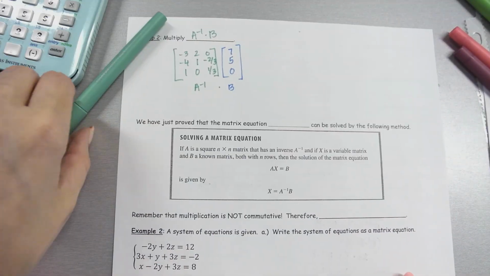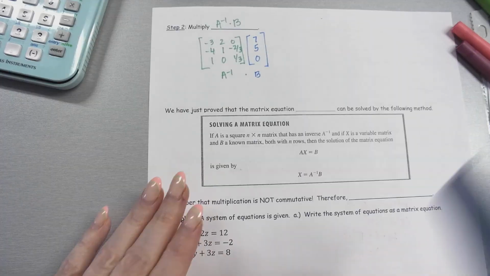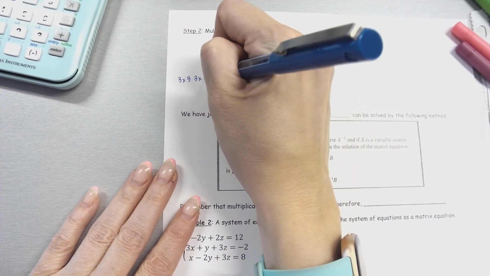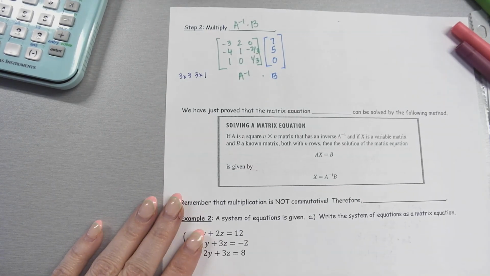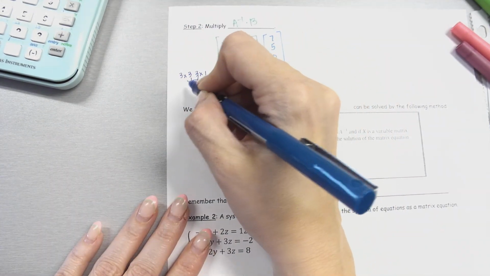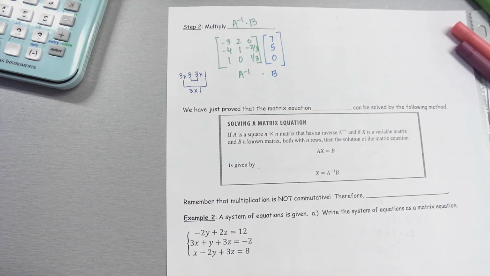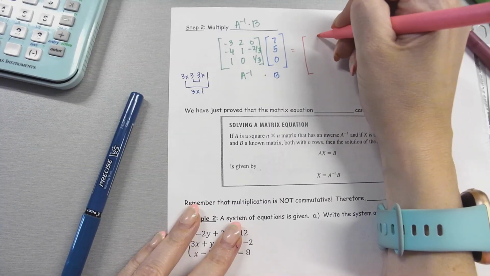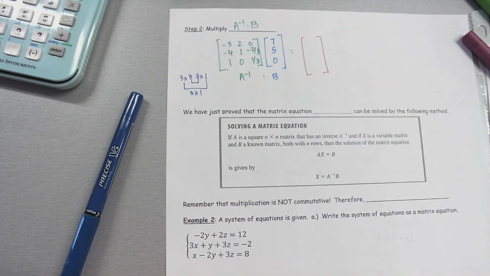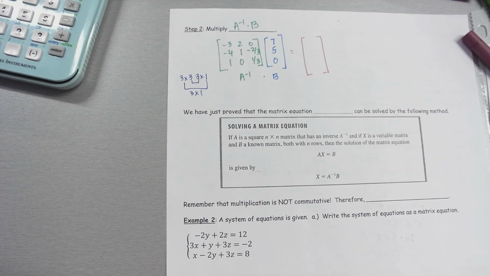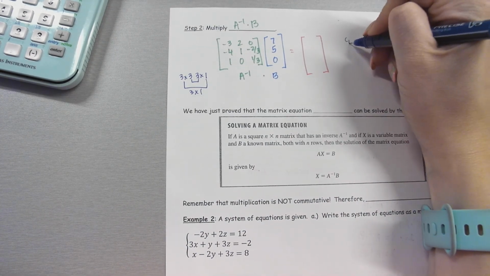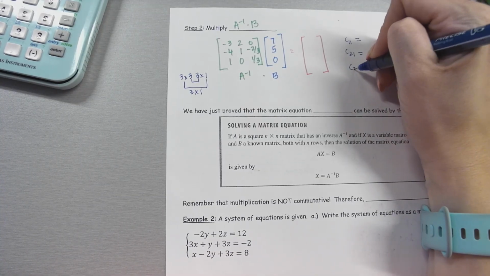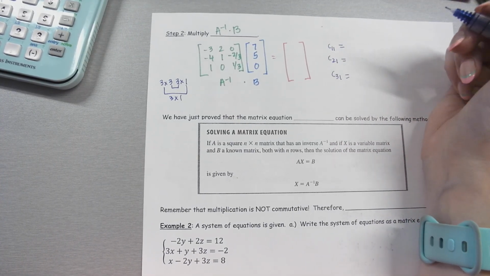Okay, so we're going to multiply this. Remember, if you have a 3 by 3 and a 3 by 1, your result is going to be a what? 3 by 1. Okay, so your result is going to be a matrix. Okay, so we're going to do the first row times the first column. Then we're going to do the second row times the first column because there's only one column. The third row times the first column.